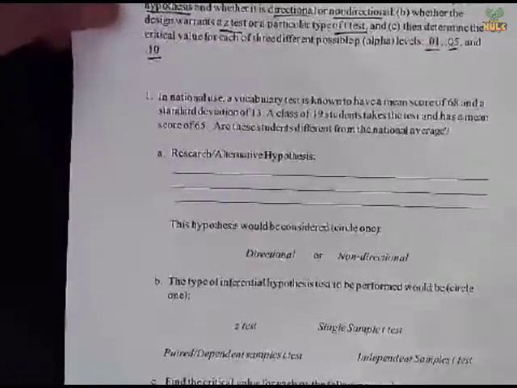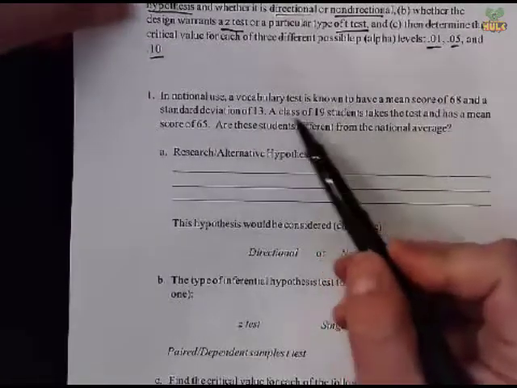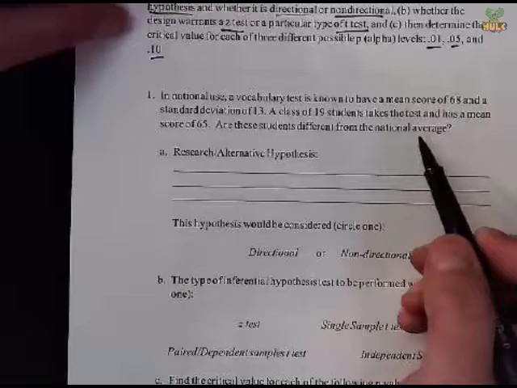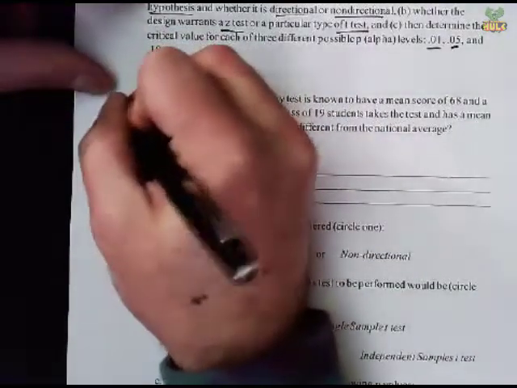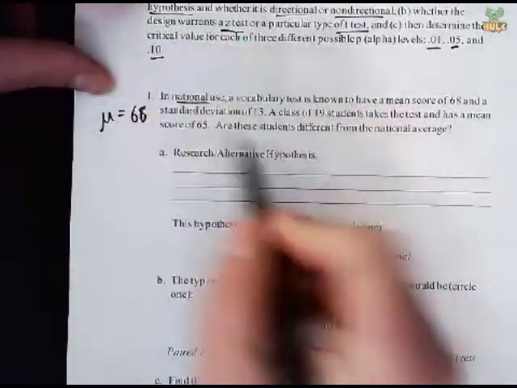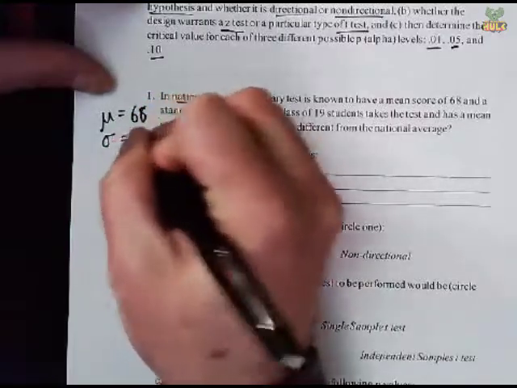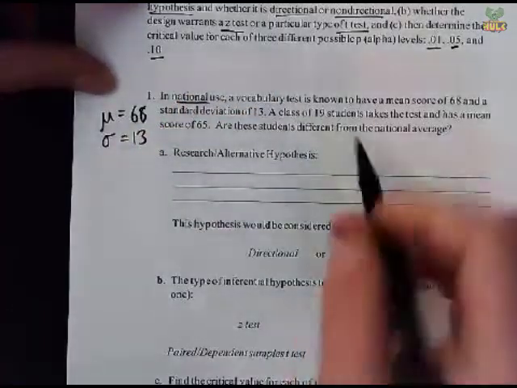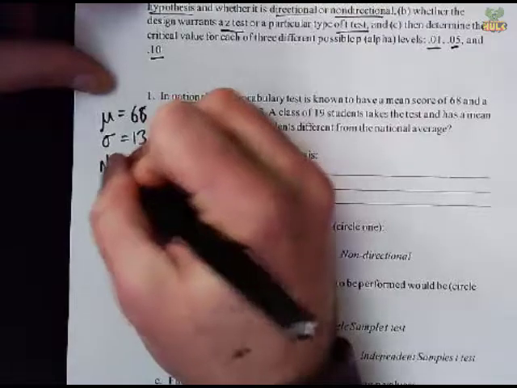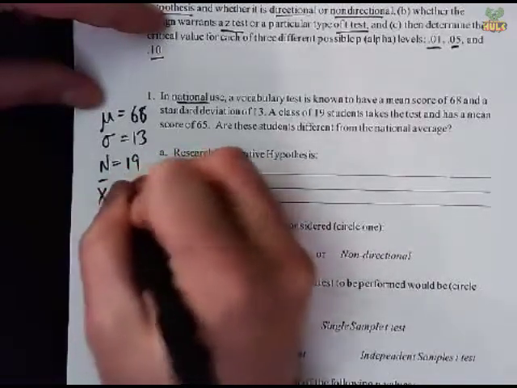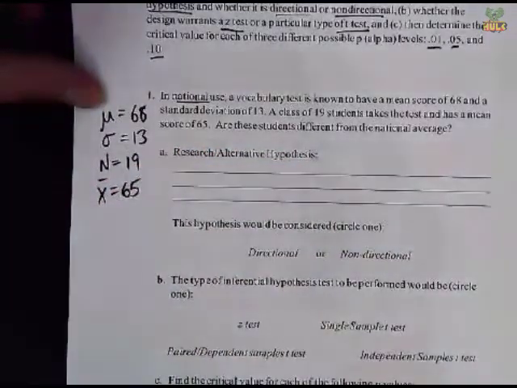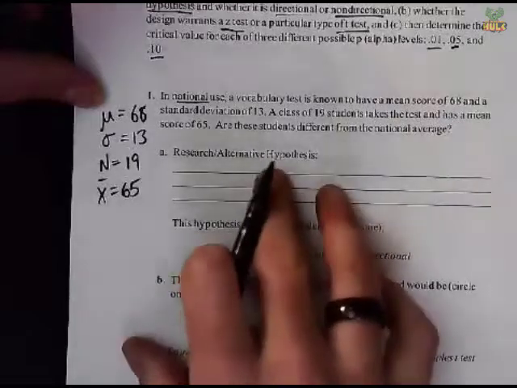Okay, so let's see how we would do this. What's our first example? In national use, a vocabulary test is known to have a mean score of 68 and a standard deviation of 13. So before we go any farther, national use, so we know that this is a population average. The population average is 68. Standard deviation of that population is 13. A class of 19 students, n equals 19, takes the test and has a mean, a sample score of 65. X bar equals 65.